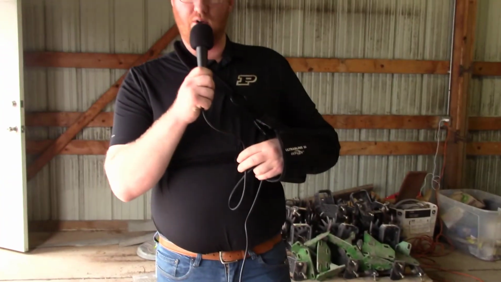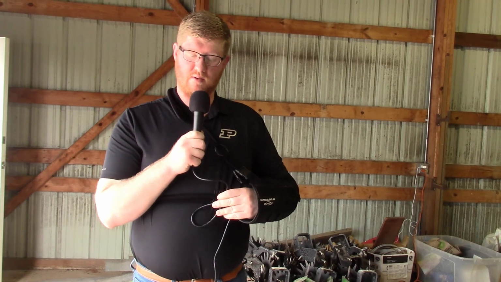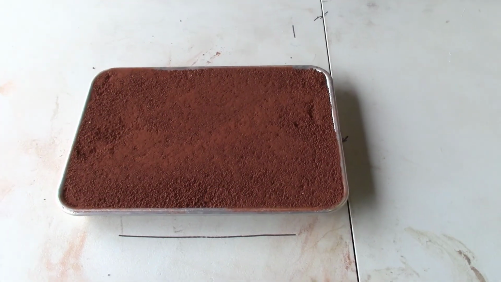Okay, and the threshold wind velocity that I found for this soil, which is the Purdue Animal Science soil, was 2.6 miles per hour.